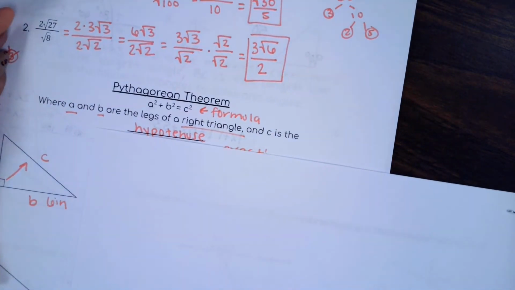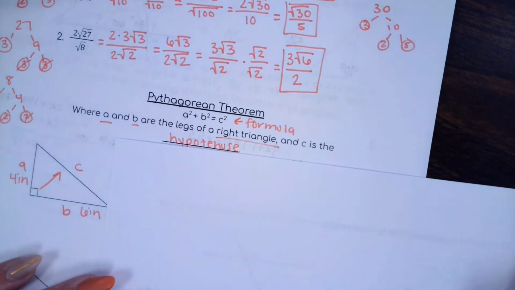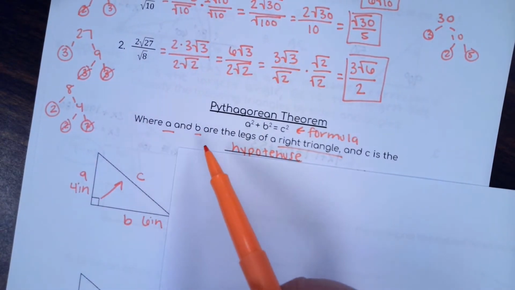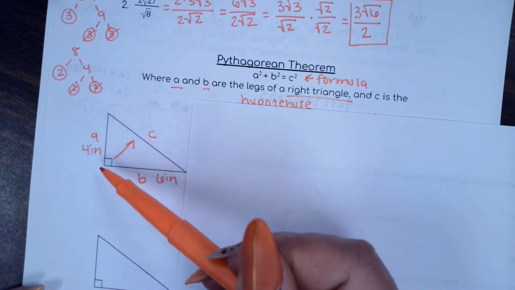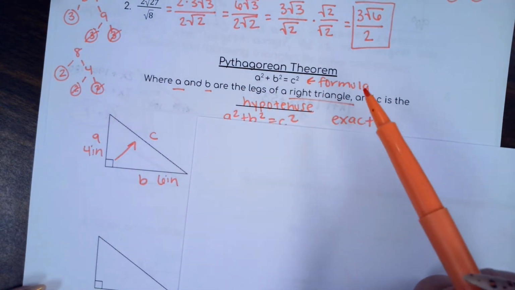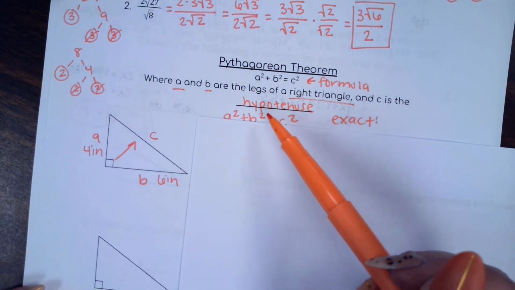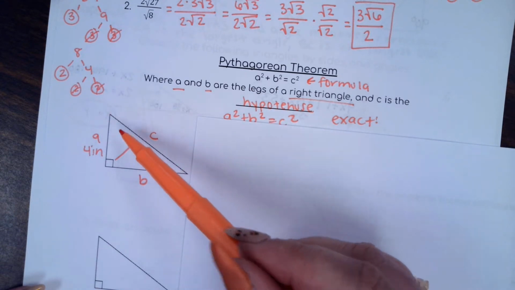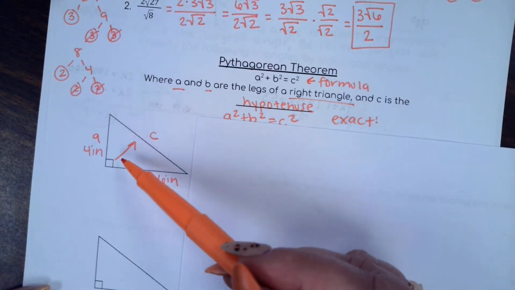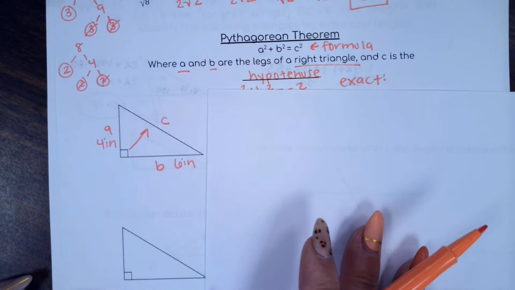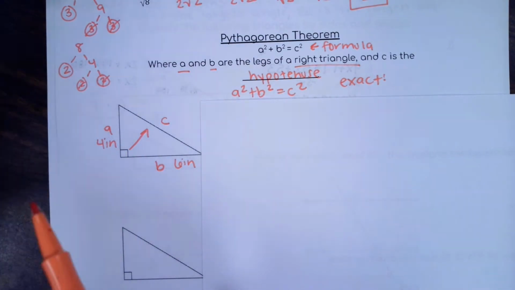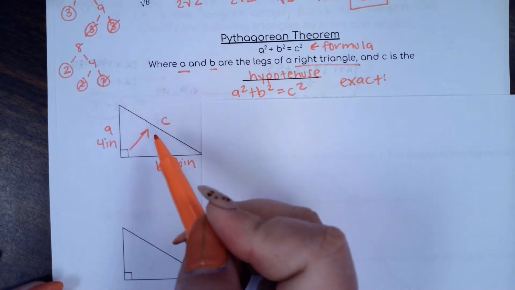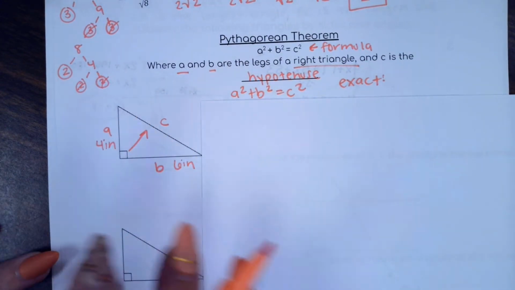So if we look at this triangle here, A and B are the legs. The legs are the sides that make up your 90-degree angle. And the other side, C, is called the hypotenuse. That's our longest side, and it's across from our 90-degree angle, which makes sense, right? Because 90 is going to be our biggest angle. You can't have a 90-degree angle and an obtuse angle. So that's across from our largest side.